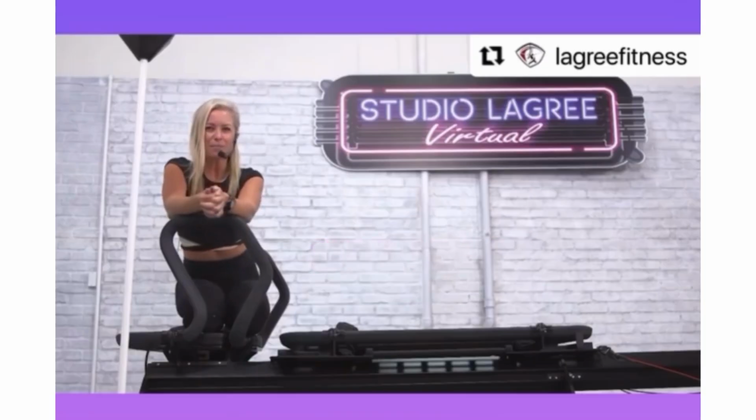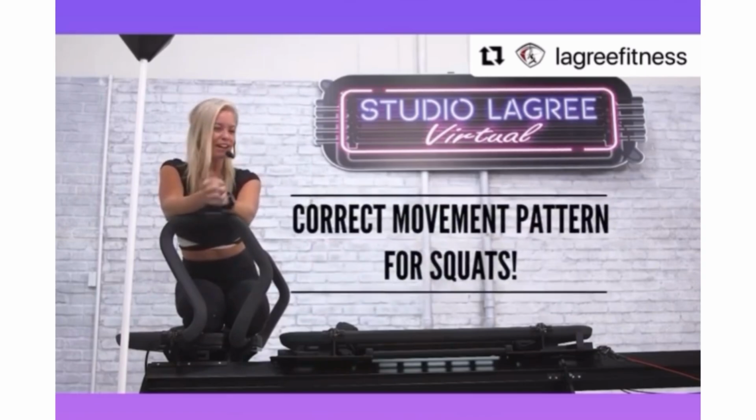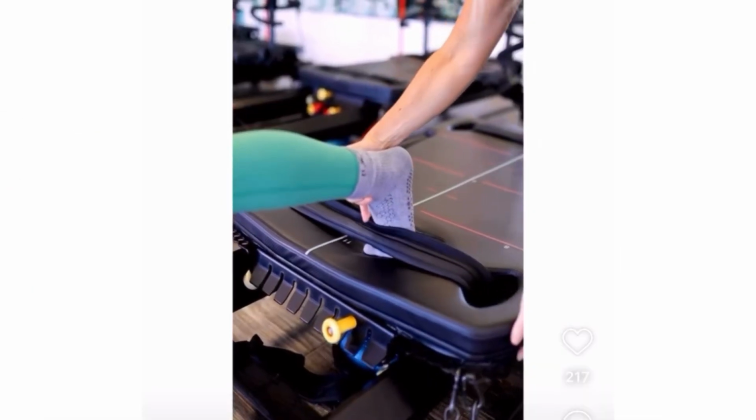Today we're going to talk about the movement pattern for a good squat, and the common mistakes in lunges. We do plenty of lunges in Lagree to work the large muscle groups of the body, burning the most calories, most afterburn. So let's start with the feet.